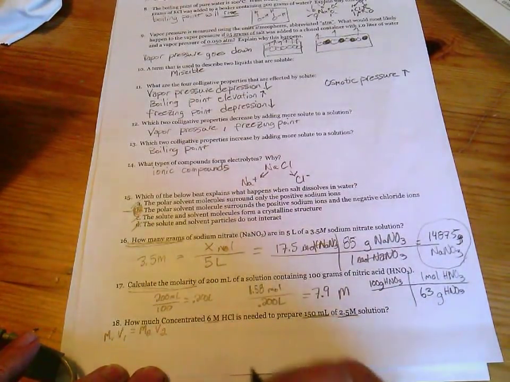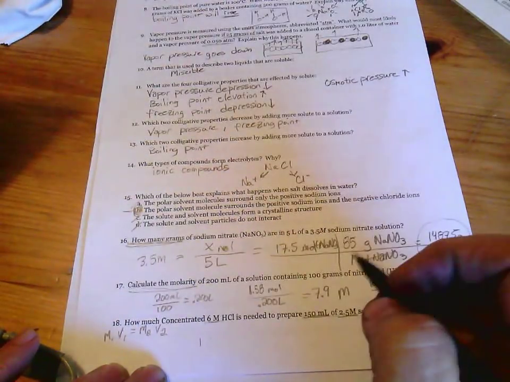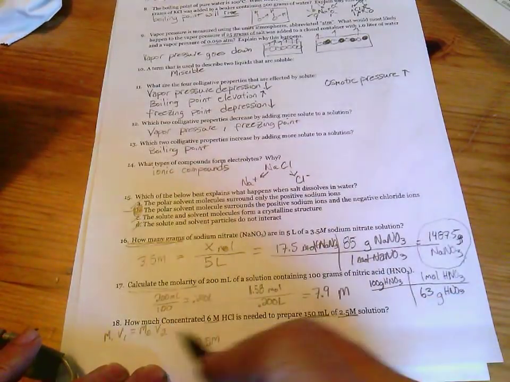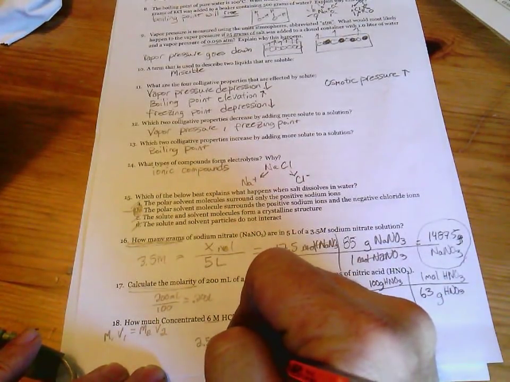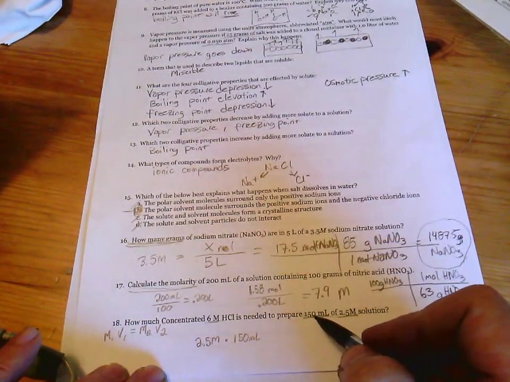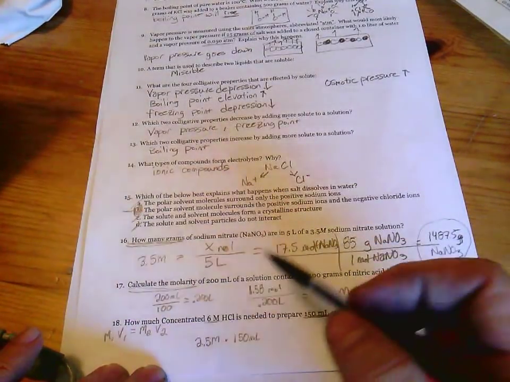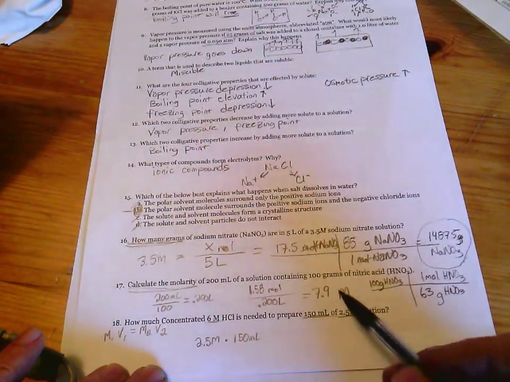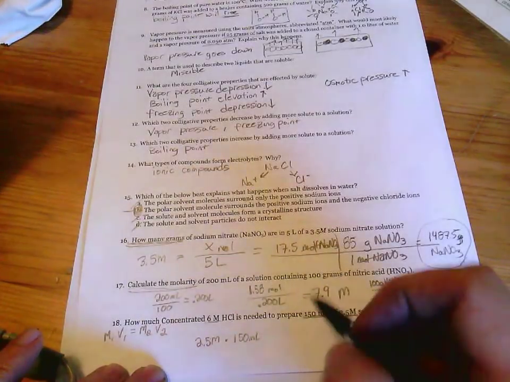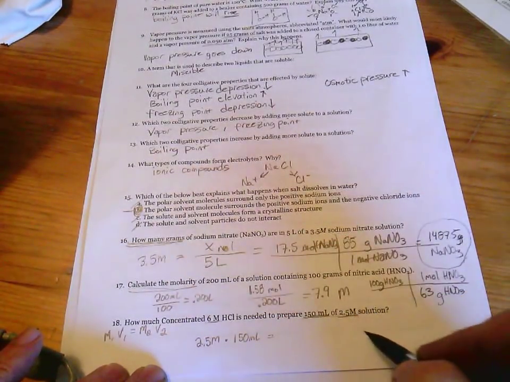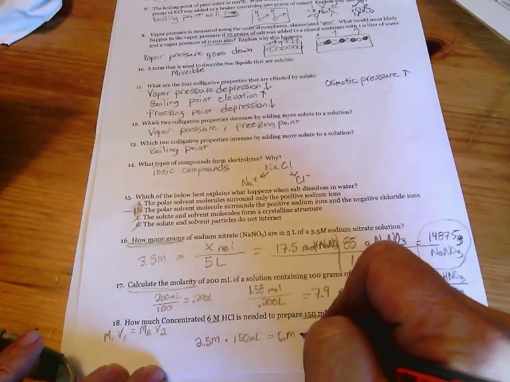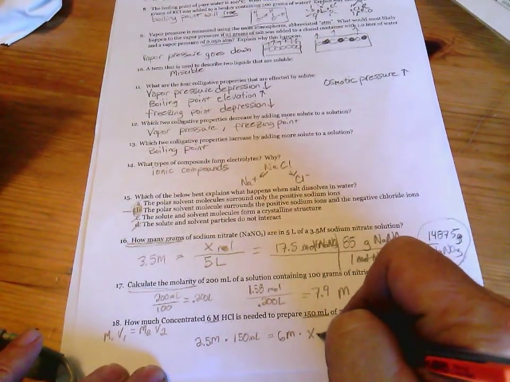So M1 is going to be 2.5 molar, and volume 1 is going to be 150 milliliters. And remember, it doesn't matter if it's milliliters or liters when we do this. It only matters if it's liters when we do a molarity calculation. So 2.5 times 150 equals M2, 6 molar, times X milliliters.